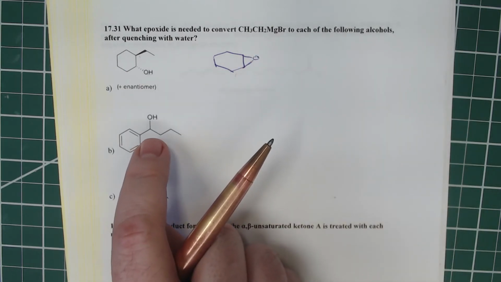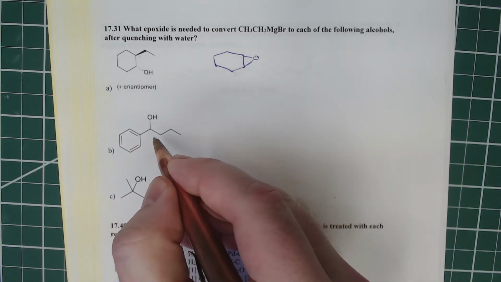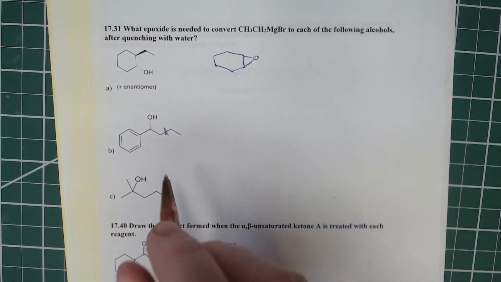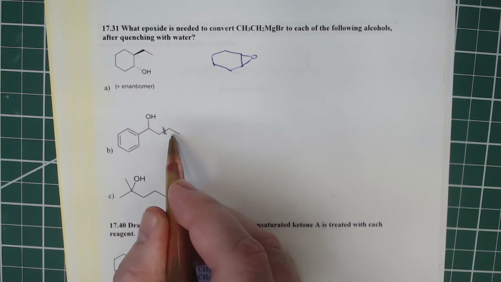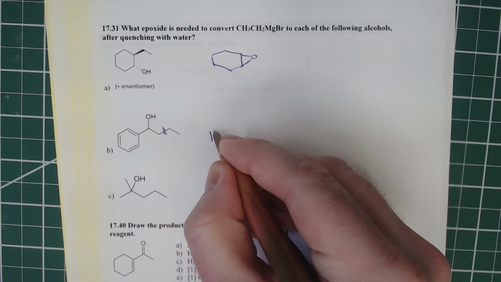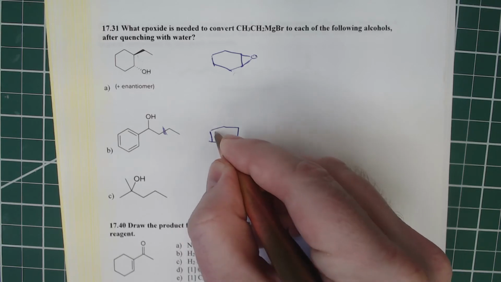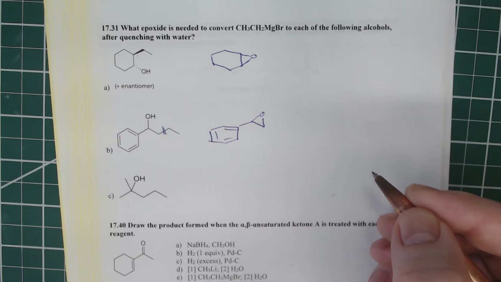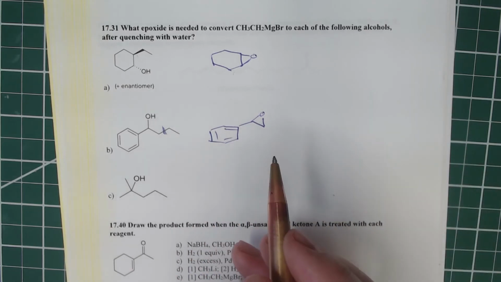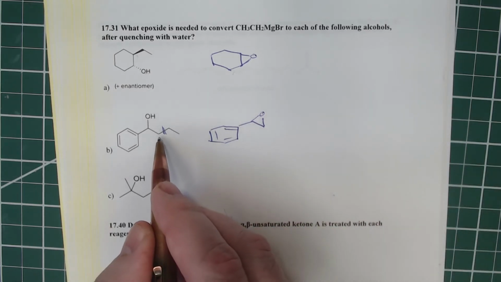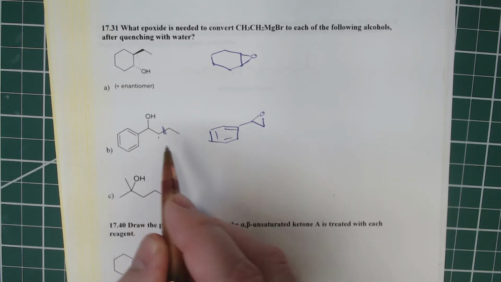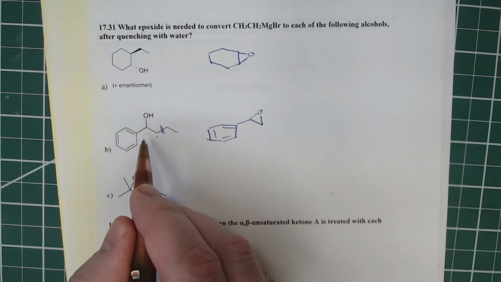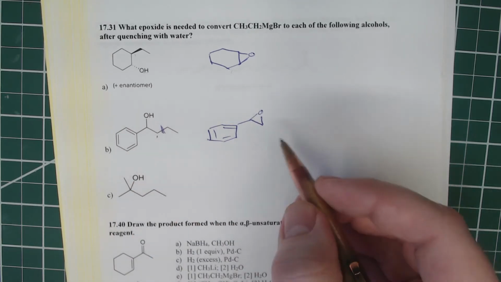As far as this particular alcohol, we want the epoxide to be here, and this is our new carbon-carbon bond that we have formed. And so we're going to make that our epoxide and this our Grignard. Because this comes into the less substituted carbon, that ethyl group will come in here and react with this. It'll open it up so the OH will go to this particular carbon.